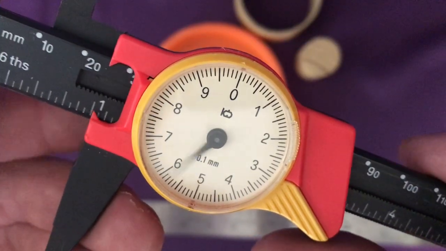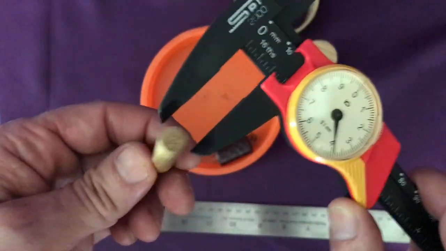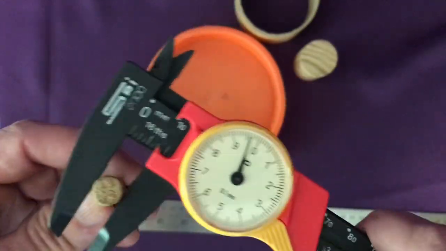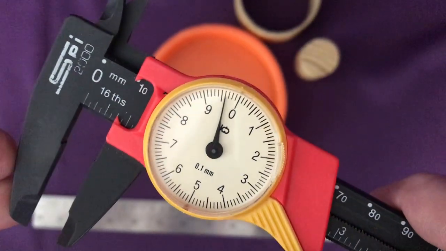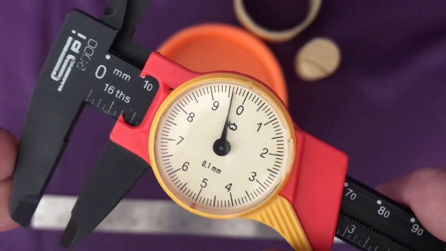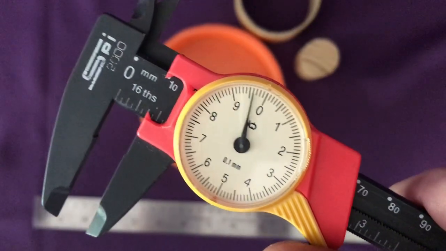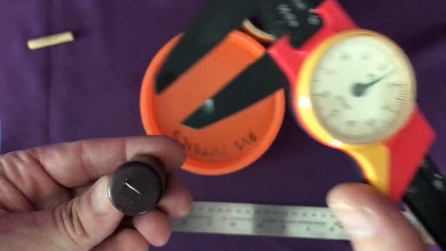So that's what you're going to do. You're going to use this to measure the diameter of these cylinders. The first thing: we have cylinder number 1, small, and that is the diameter I'm getting. So you want to record that value, the diameter of the small cylinder. Next size up cylinder, got this one.